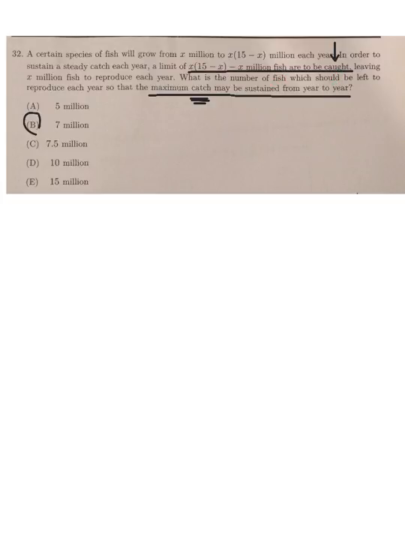Okay, and the question is referring to the maximum fish that are caught. So if this represents fish that are caught, and we want to find the maximum, then basically what we are going to do is we are going to take this. Now remember, this is a calculator question. I can simply put this in my calculator and find the maximum.